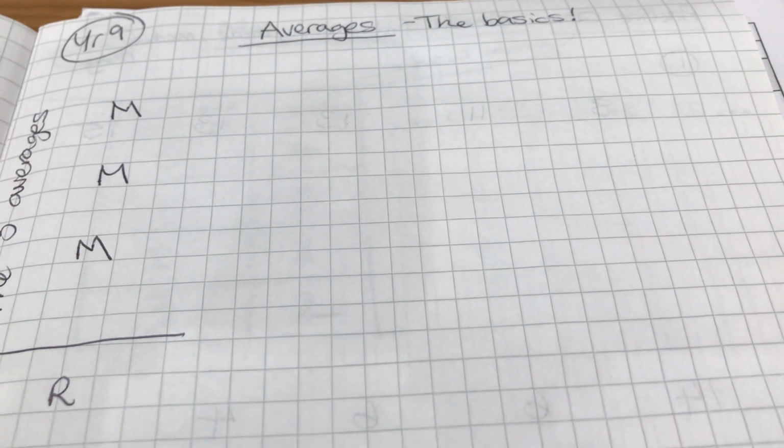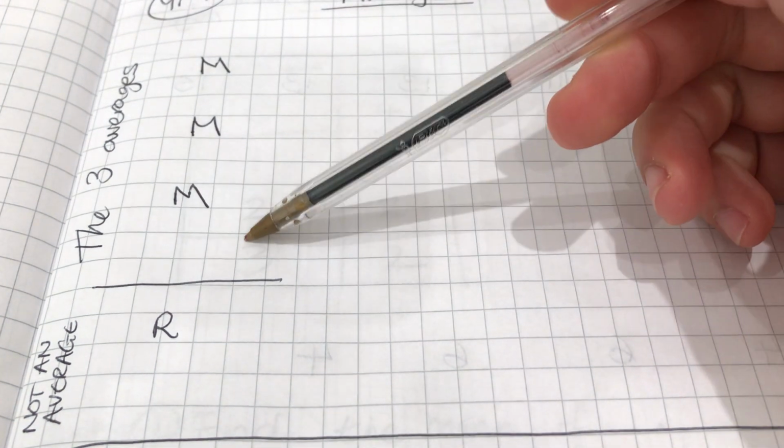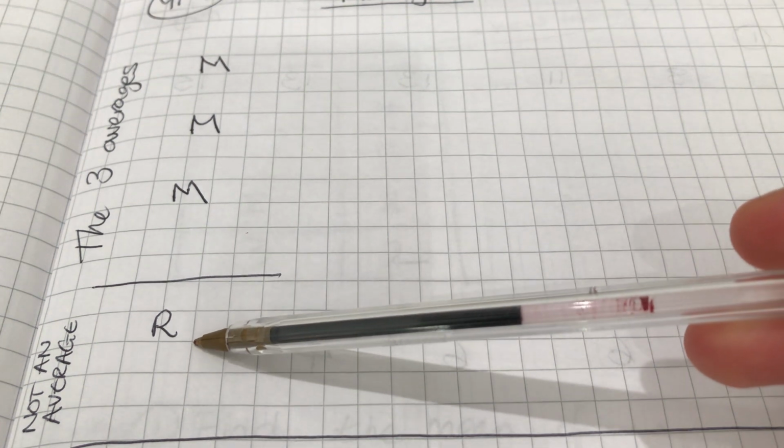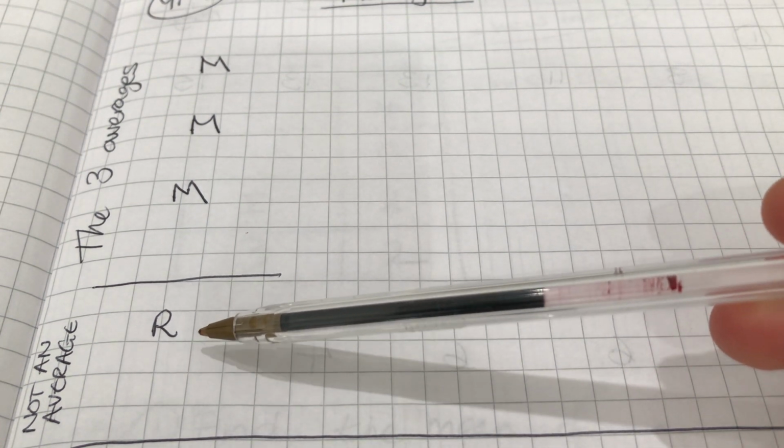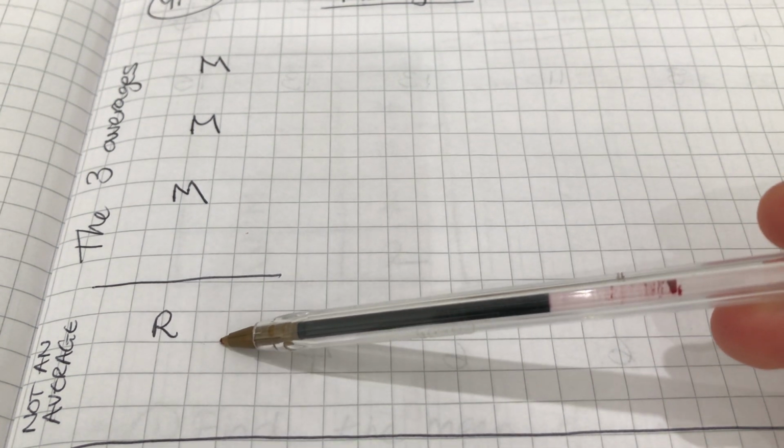Okay, so before we go any further afield, can you remember what the three averages are? Bit of a clue there, they all begin with M, and this one's not an average, and that's really important. It's not an average, but it's always associated with them and it begins with R. Pause, fill it in, and then unpause, and I'll go through it.